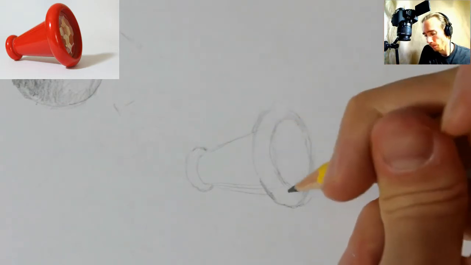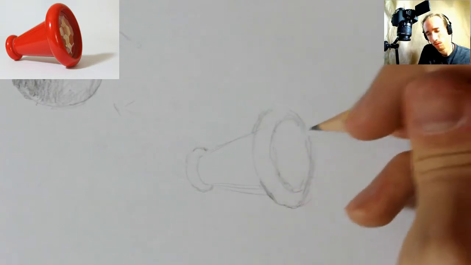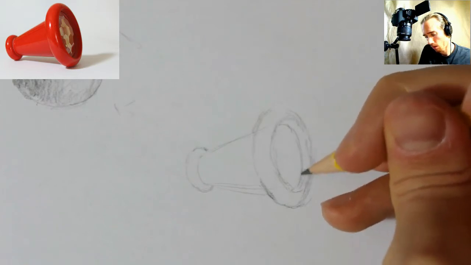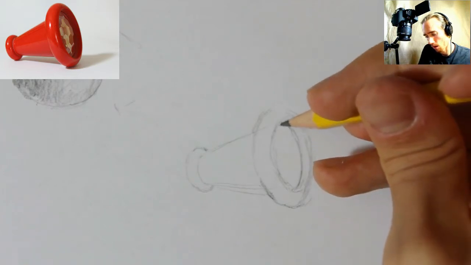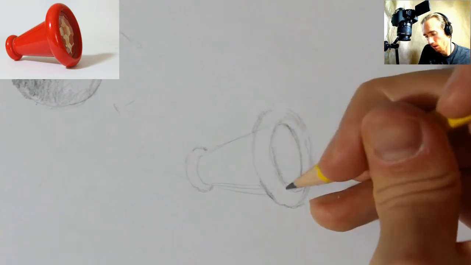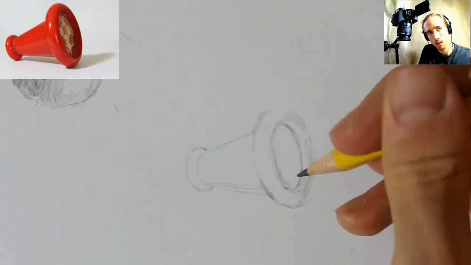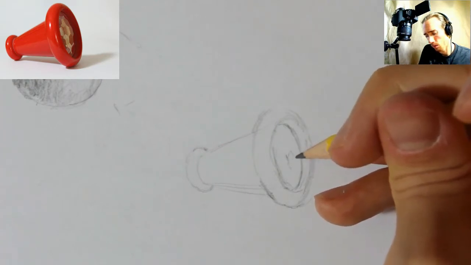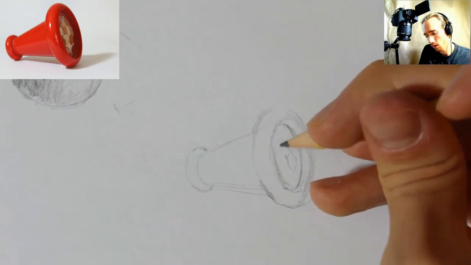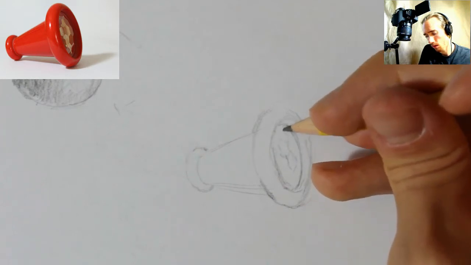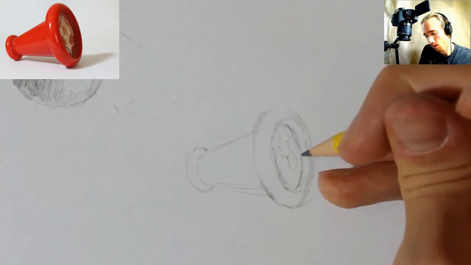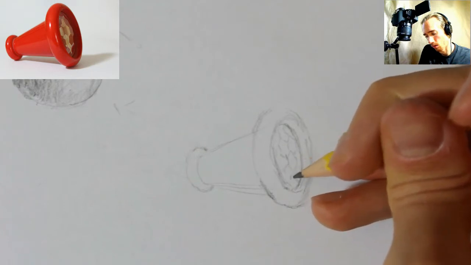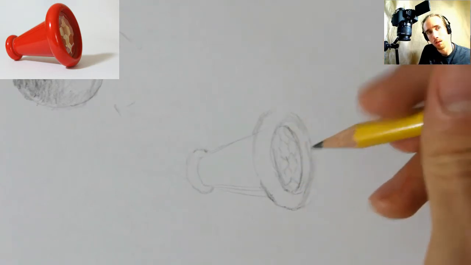Okay, so it's like that. There's a depth to this edge where the lens fits, and then the other side. And the lens has all these little hexagon shapes to it. Just draw those to give it a little illusion of the lens.